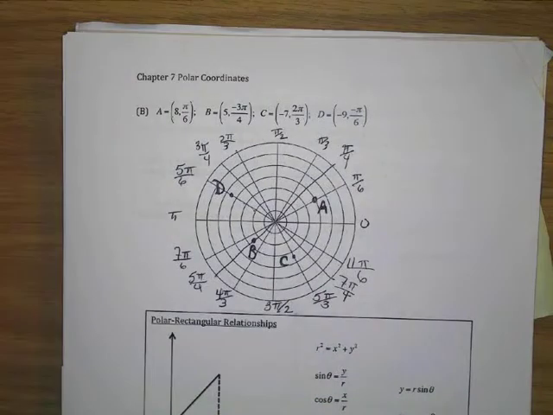Are there questions with the plotting? Makes sense?